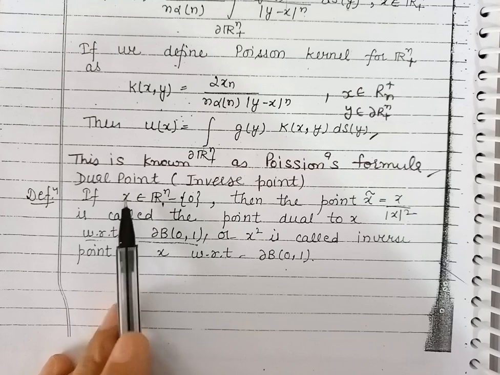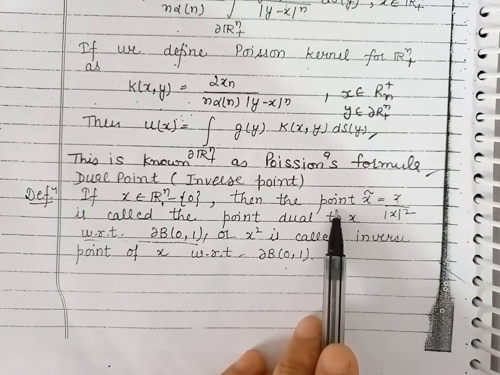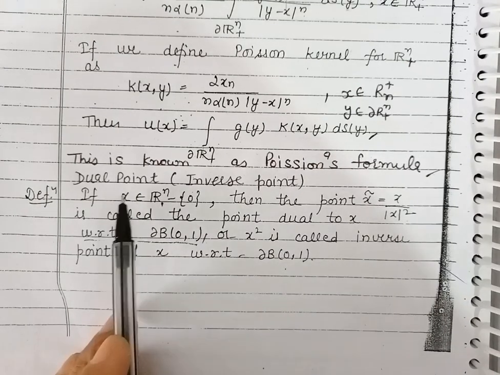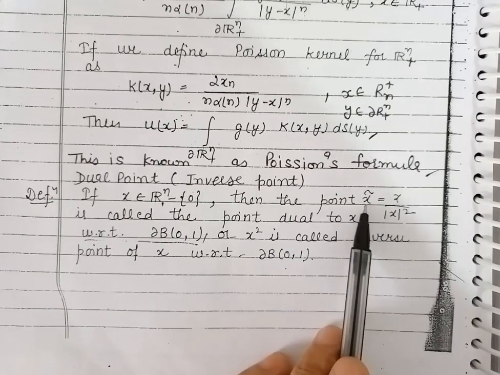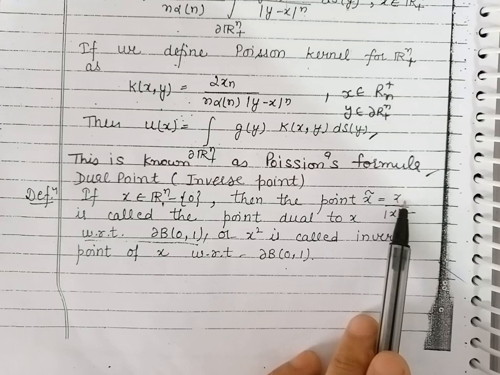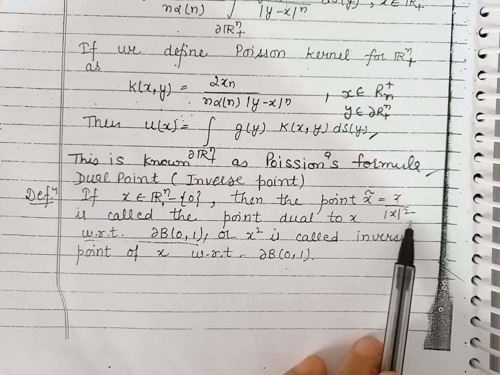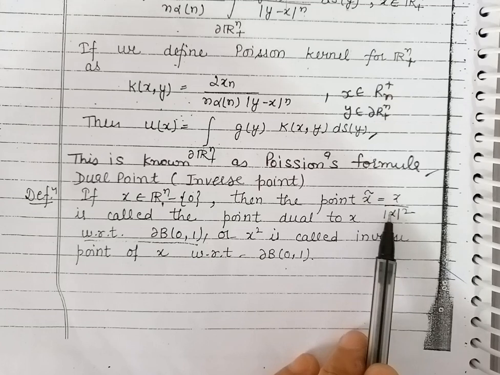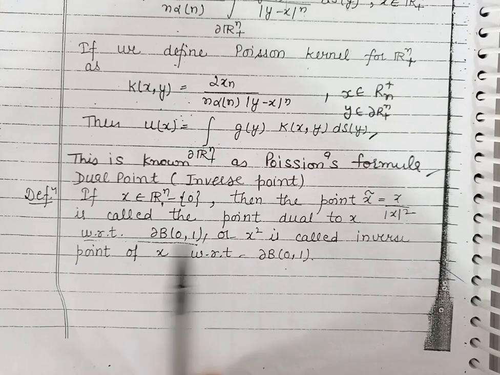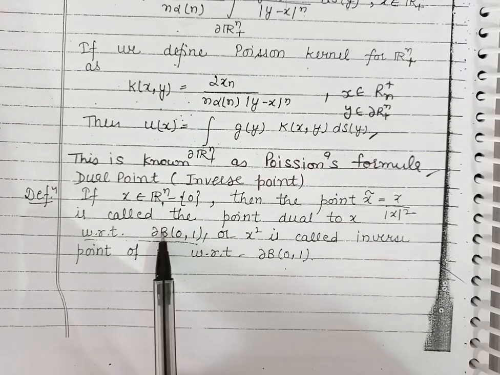Then the point which is dual to this point x is defined by x bar equal to x upon |x| square. This is called the dual of x with respect to the unit sphere.